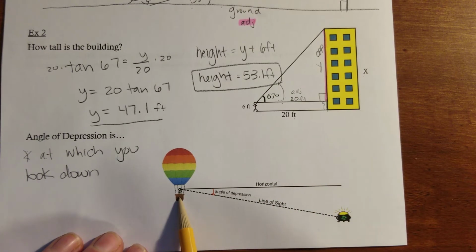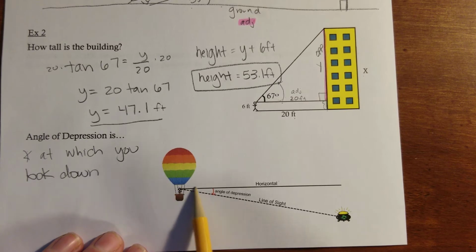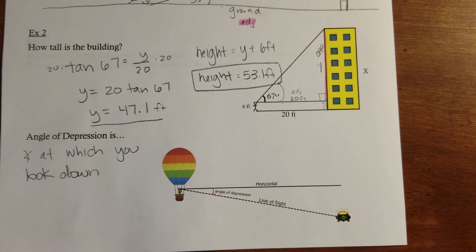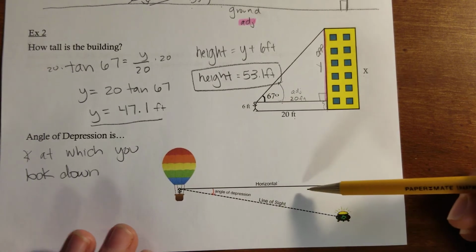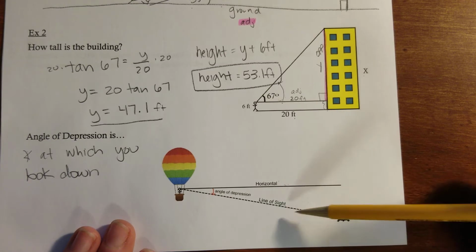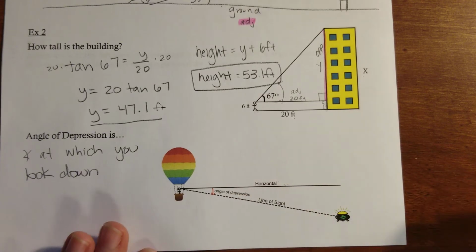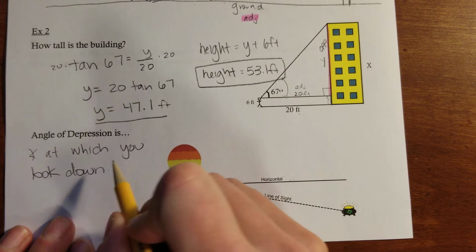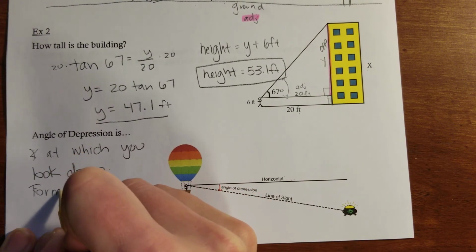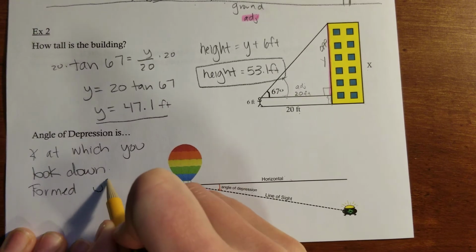So this time Bob was in a hot air balloon. He was just looking out at the horizon. Oh, it's so pretty. And then he spots a pot of gold. Oh my gosh, of all things. So when Bob looks from his normal neutral line of sight, the horizontal, down to that new thing, the angle of depression is formed. So still always formed with the horizontal.